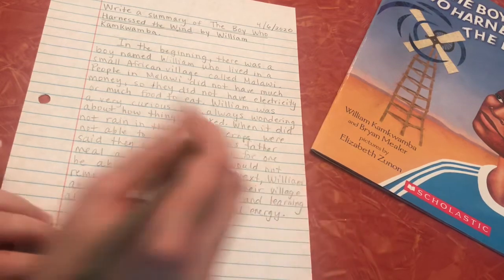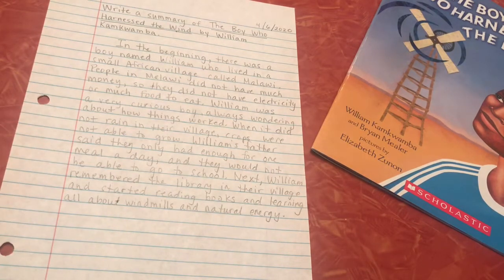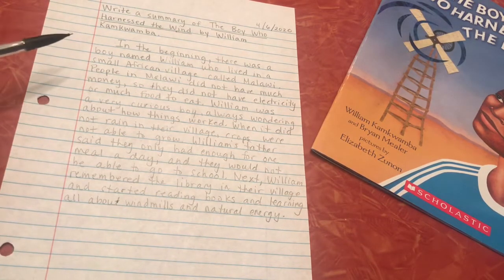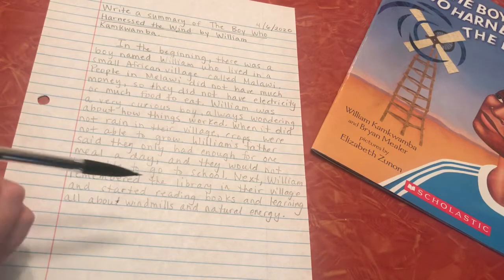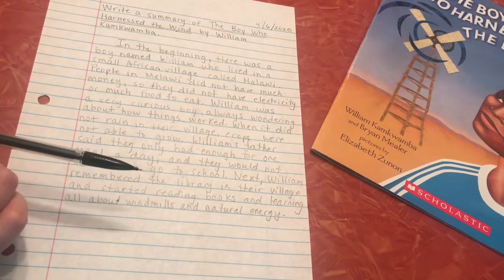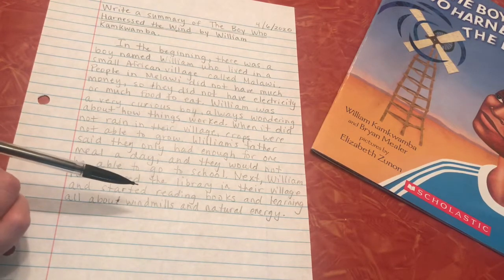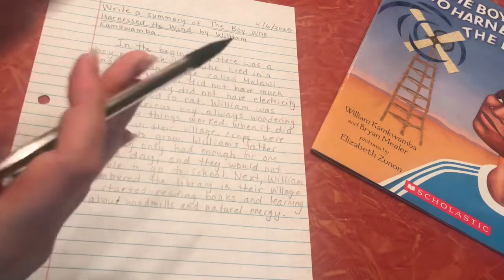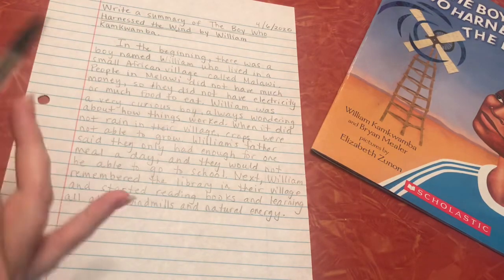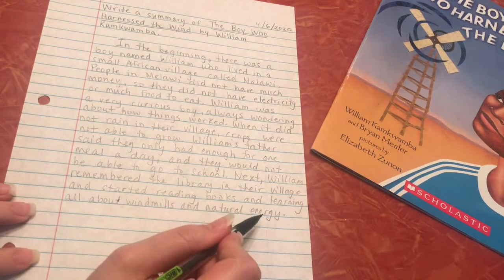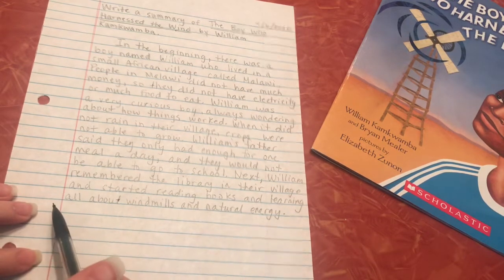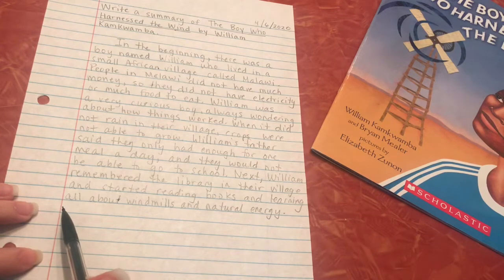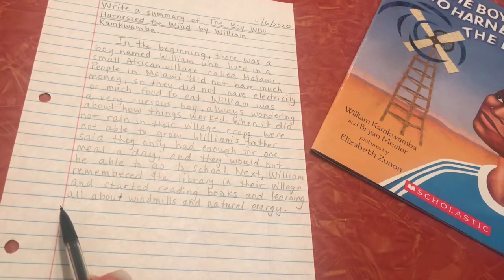Now notice, I'm not putting every single little detail in the story. If I did that, it would take forever. I didn't put how the library was given to them by the Americans. I didn't put how I used a dictionary to help them translate the words. I had to scrunch it down, so I had to leave some of those unimportant details out. Okay? Next, William remembered the library in their village and started reading books and learning all about windmills and natural energy.